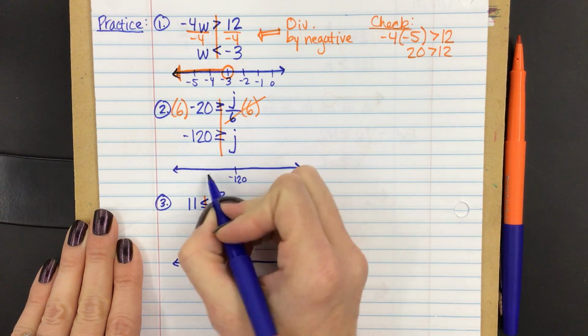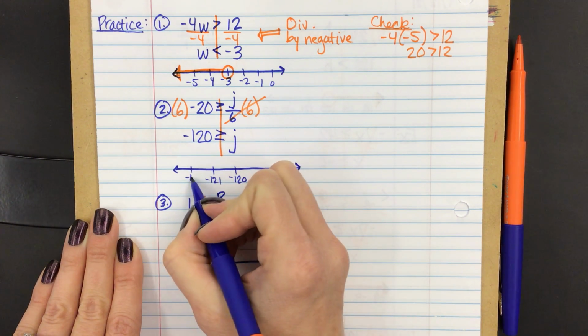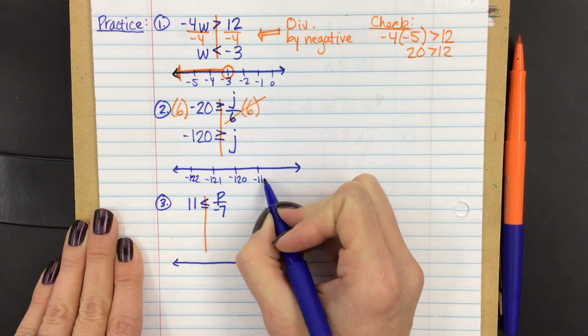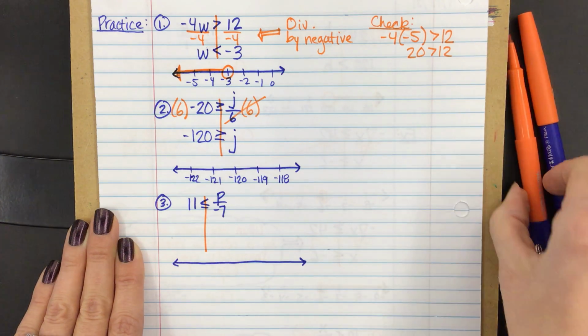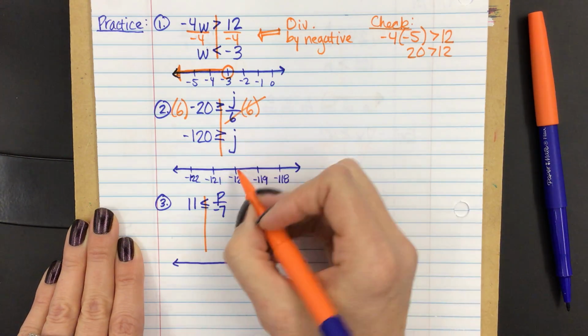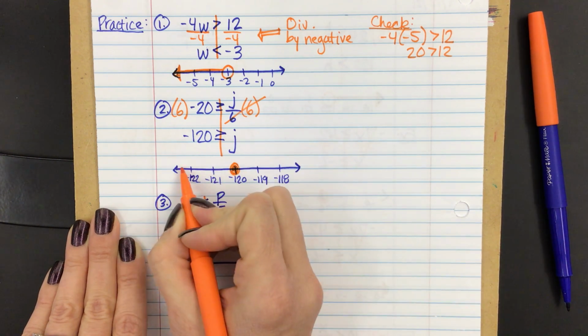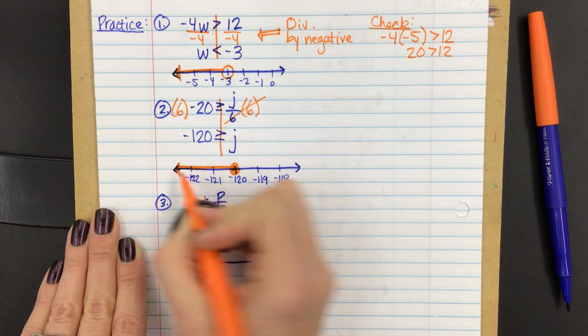I'm going to go ahead and graph this. Okay, so we're going to do a solid circle at negative 120. And we're going to shade everything that is less than it, because j is less than negative 120.